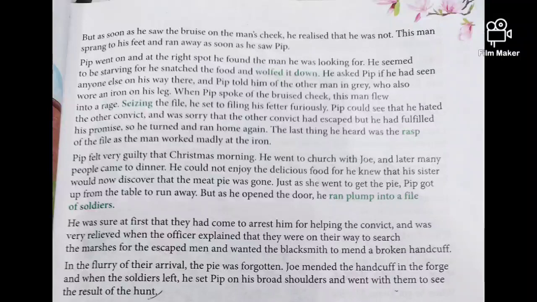When Pip spoke of the bruised cheek, this man flew into a rage. Seizing the file, he set to filing his fetter furiously. Furiously means angrily. Pip could see that he hated the other convict and was sorry that the other convict had escaped, but he had fulfilled his promise. So he turned and ran home again. The last thing he heard was the rasp. Rasp means unpleasant sound of the file as the man worked madly at the iron.